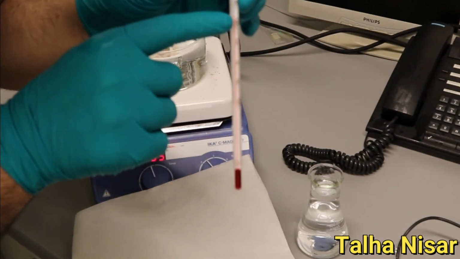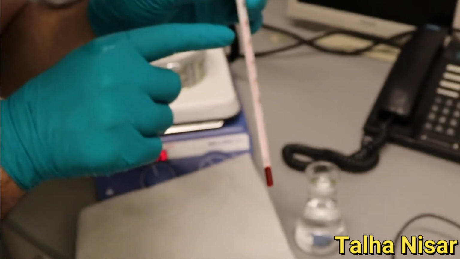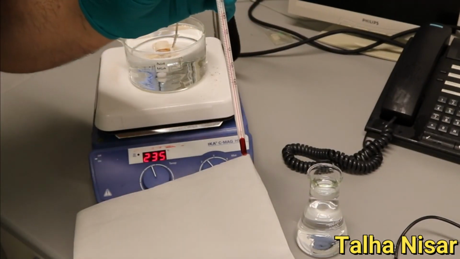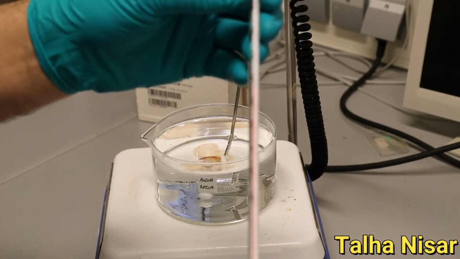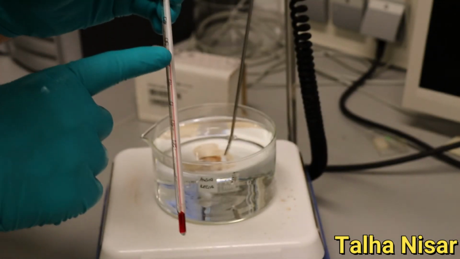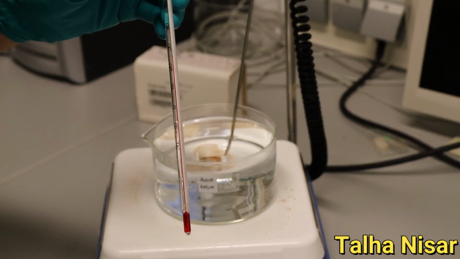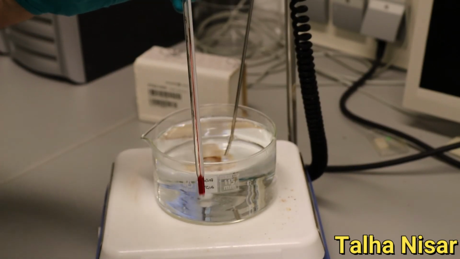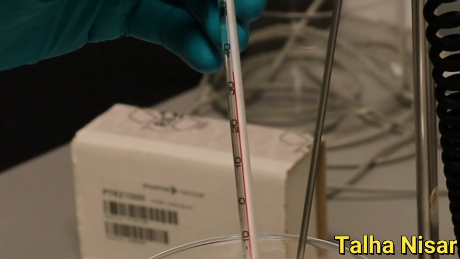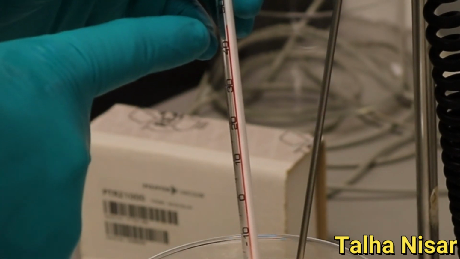Right now it's at 24 degrees centigrade, because the room temperature is 24 degrees here. Right now you can see it's at 30 degrees centigrade, but the red line should go up because the temperature of this object is very high. You can clearly see that it's increasing there.